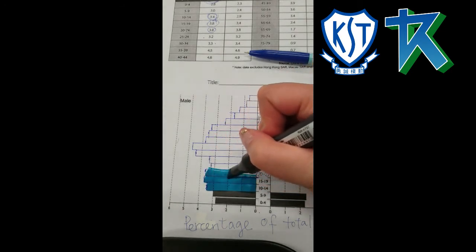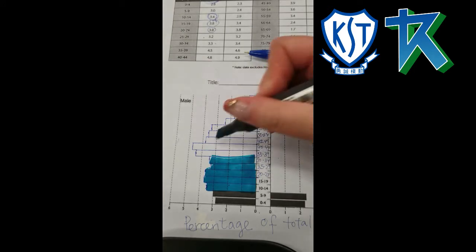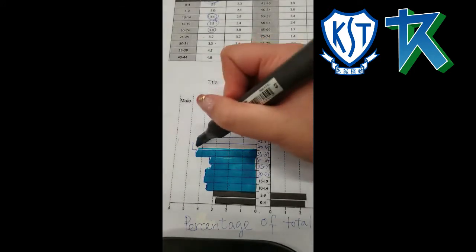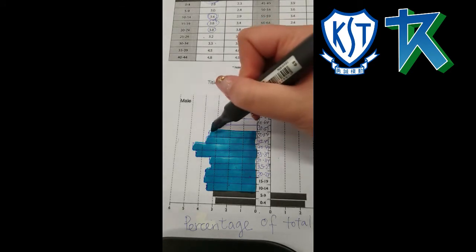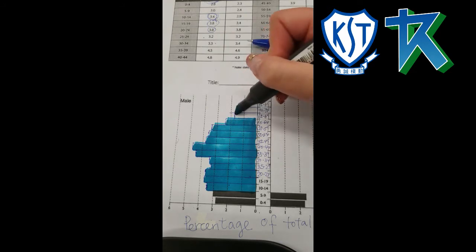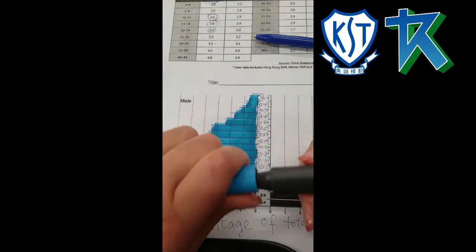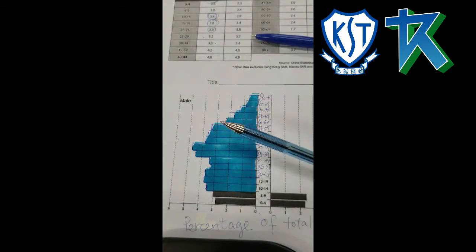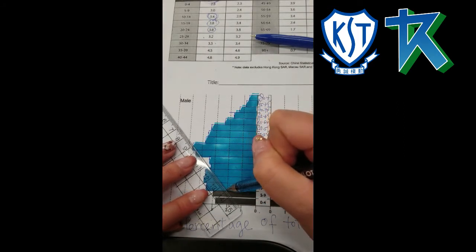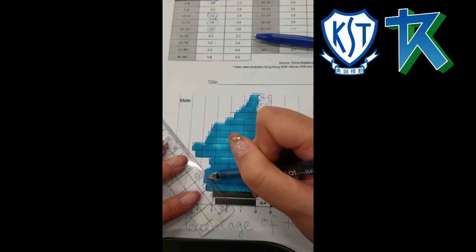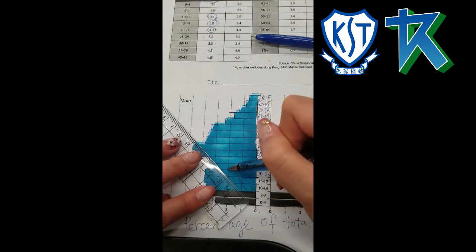Just to remind you, blue color represents male population, and you can use pink or red to represent female population. Make sure you color every bar in the same way, in the same pattern. For example, if I don't have a highlight pen here, I would use a blue ball pen, and at the same time you can draw the lines here, but it should be in the same pattern for every bar.